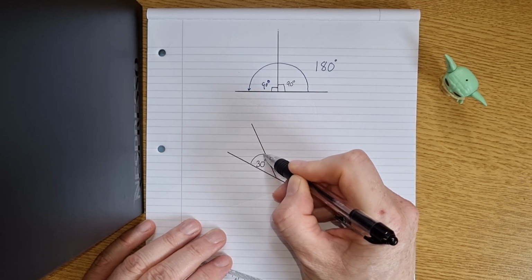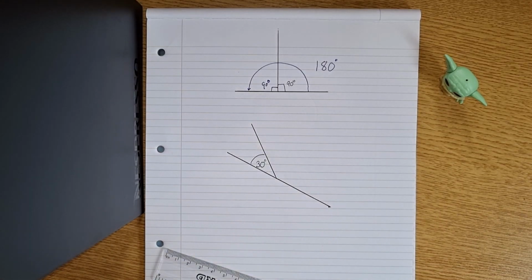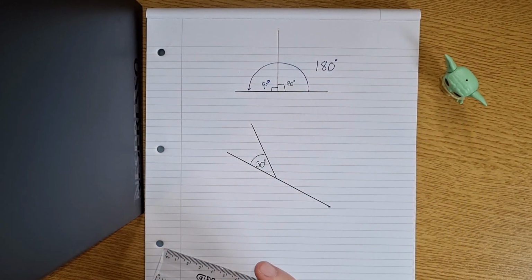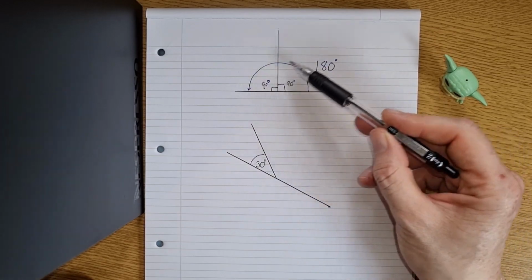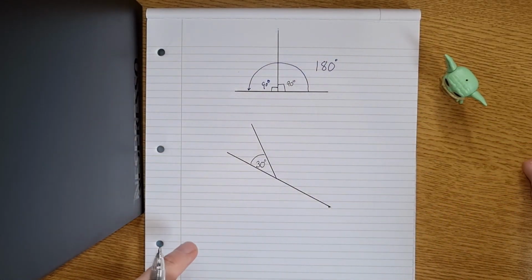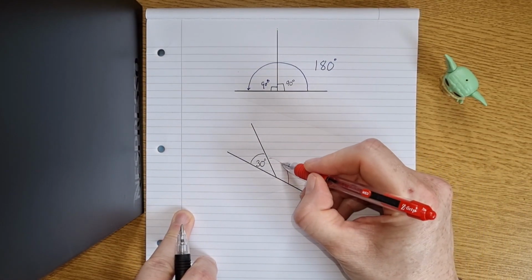Now you'll be thinking, why hasn't he used his protractor? Well, quite often the questions you get will be just diagrams and won't be drawn accurately, so you won't be able to use the protractor. We've got to use our knowledge of a straight line and the number of degrees we've got.